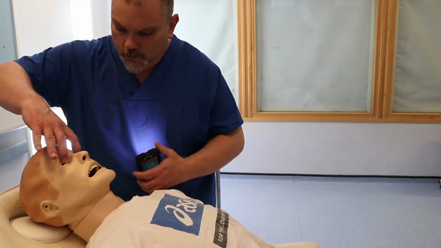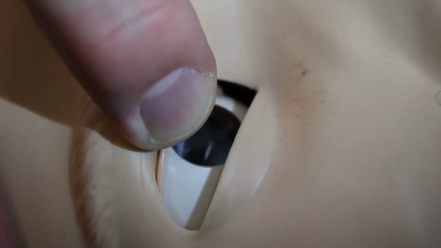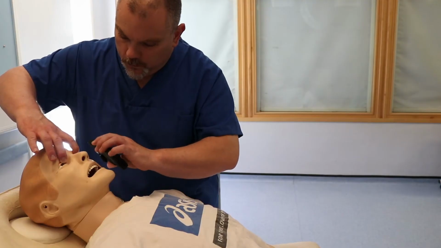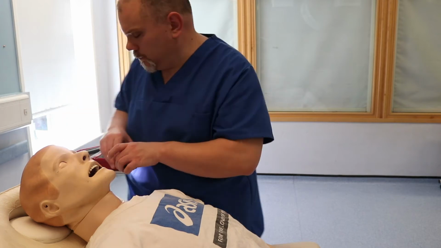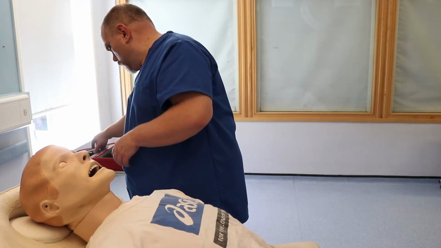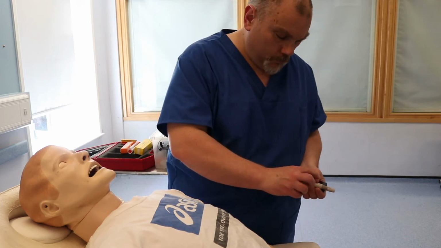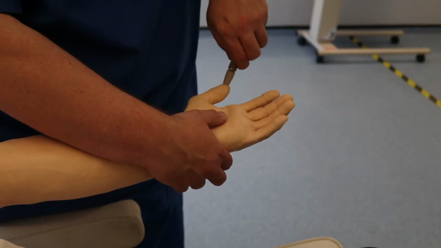You may wish to check your patient's pupils. Are they equal? And are they reacting to light? You may wish to check your patient's blood glucose level.